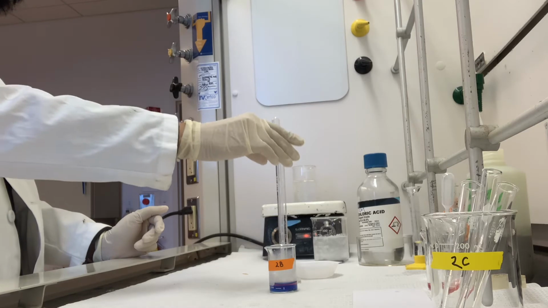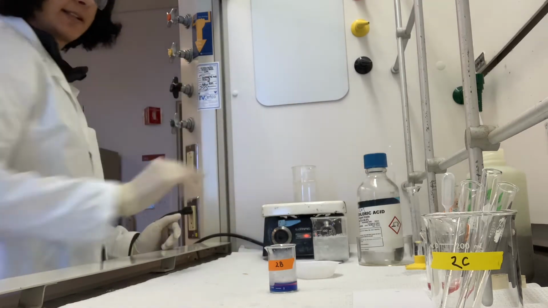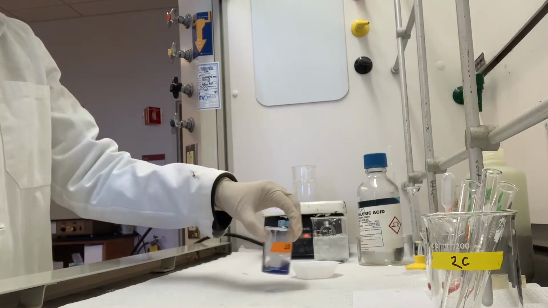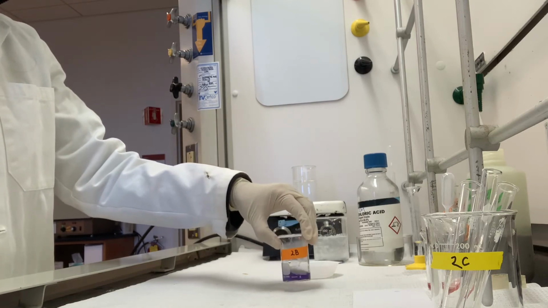Alright, so my 4 milliliters added, and so this is my solution now in step 2B.